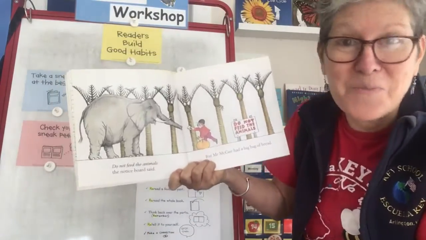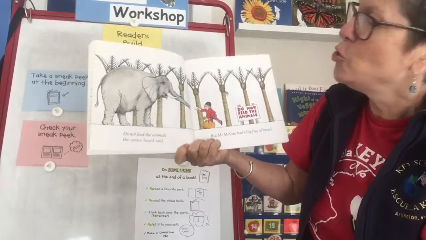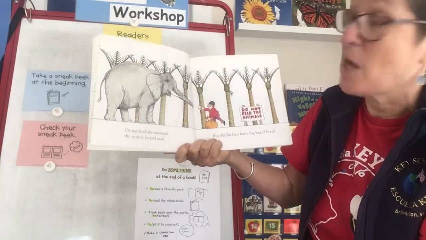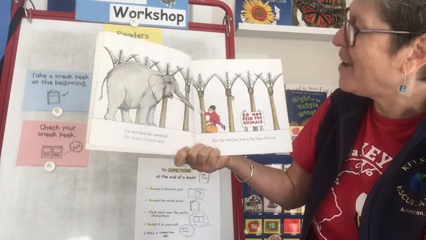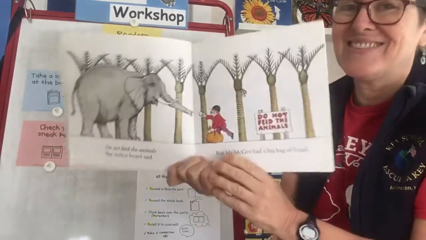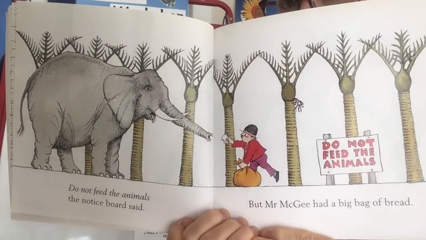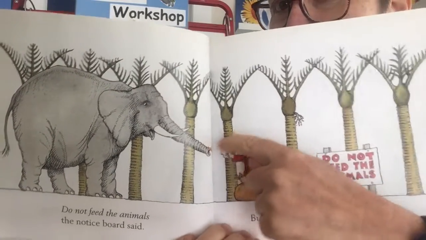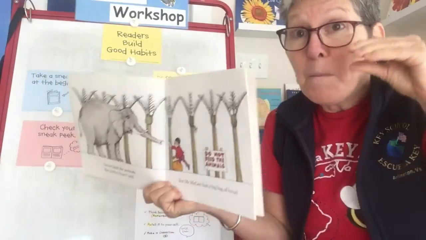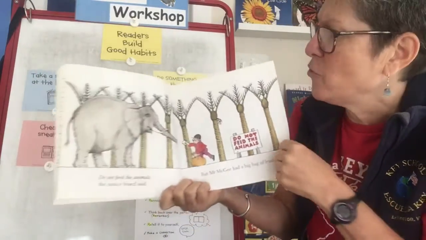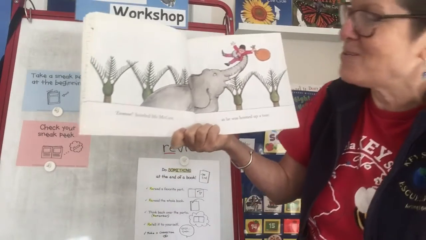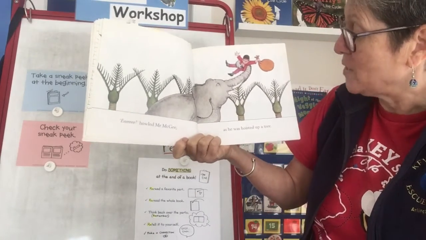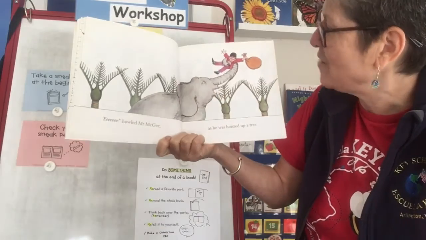Oh, an elephant. What's going to happen next? "Do not feed the animals," the notice board said, but Mr. McGee had a big bag of bread. Uh-oh. I wonder what could happen right there. Could he get sucked up in the trunk? Oh, no, picked up. "Eee!" howled Mr. McGee as he was hoisted up a tree.